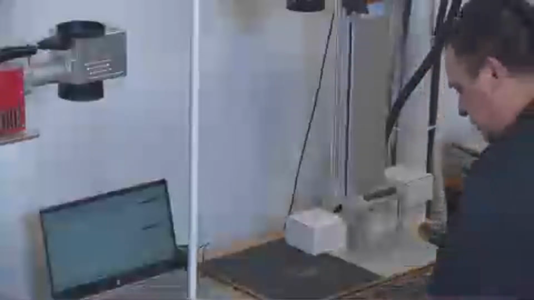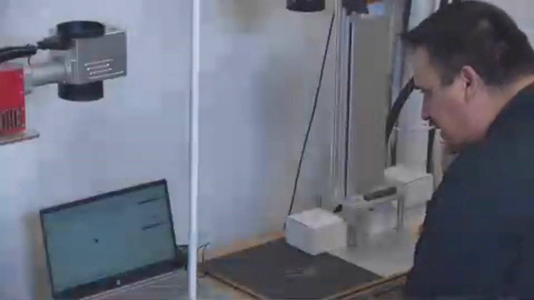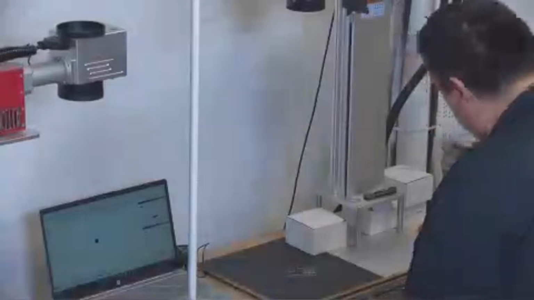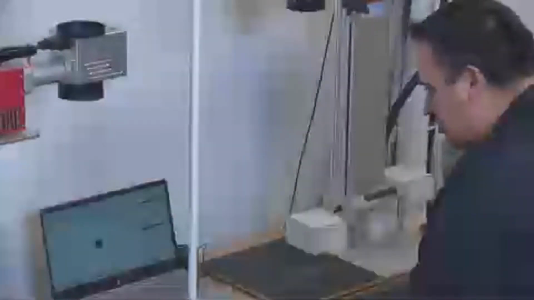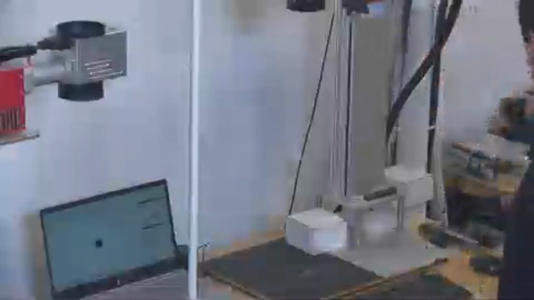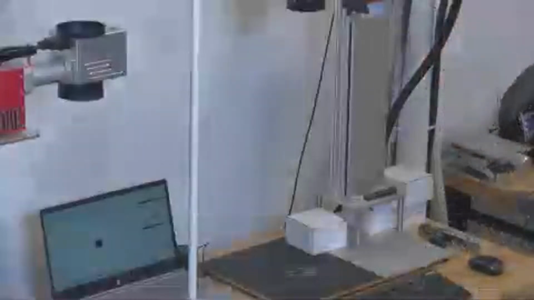All right, so now we have fiber, and we are going to make a 20 millimeter square in the center of the page. And now we'll go to preset 2. Oops, I did 5. That's what CO2 is going to be.